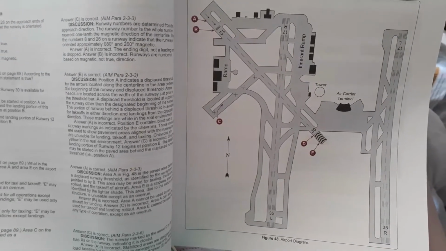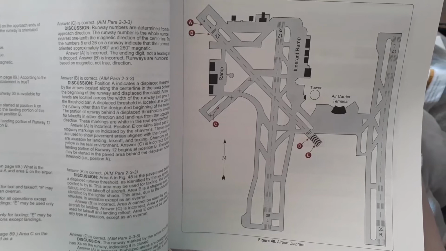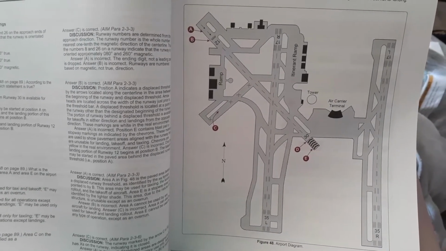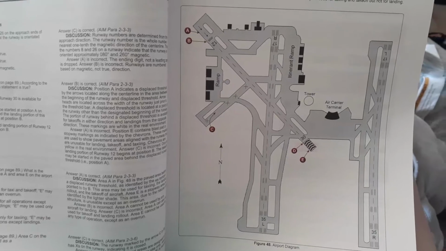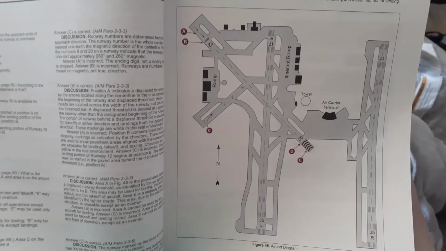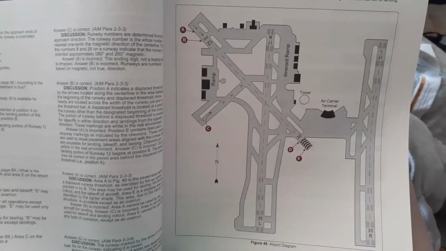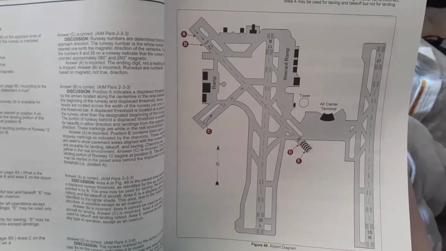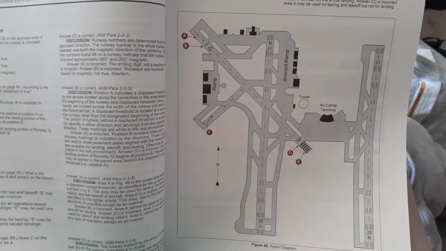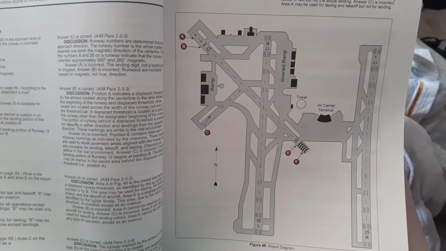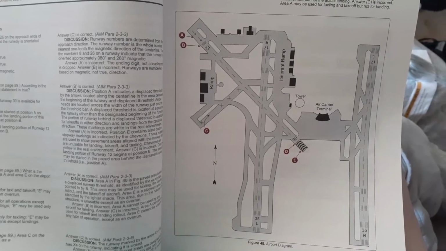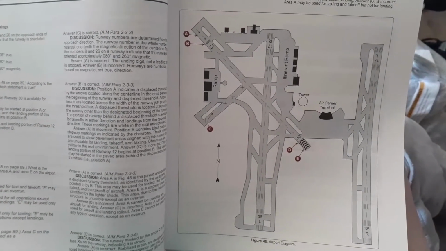Question again. The portion of the runway identified by the letter A may be used for B, taxiing and takeoff. Discussion. The portion of the runway identified by the letter A is a displaced threshold. A displaced runway can be distinguished from a regular runway by the arrow heads that run across the width of the runway, just before the white threshold bar.